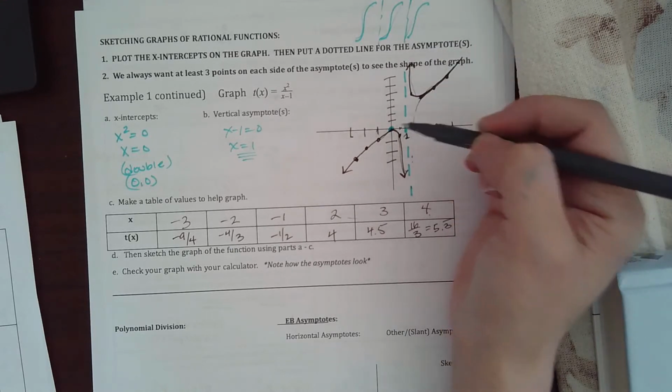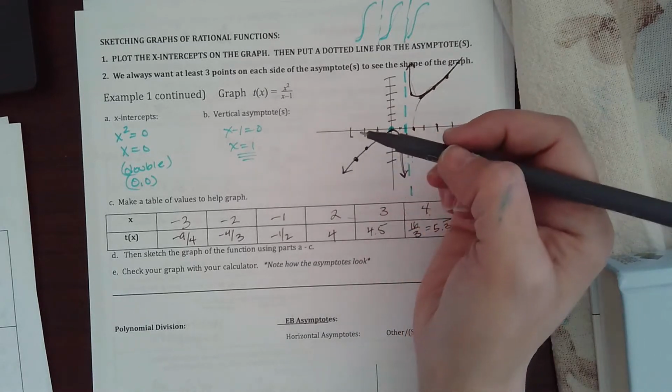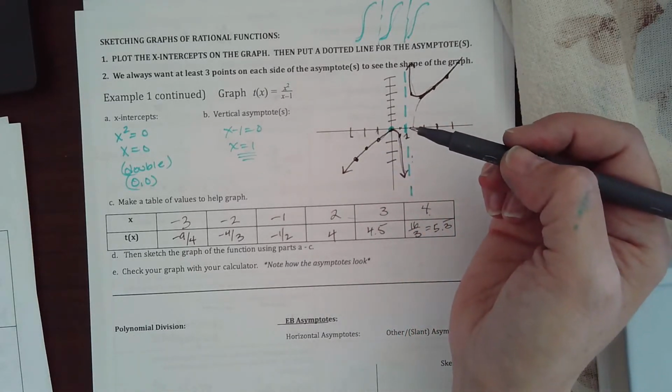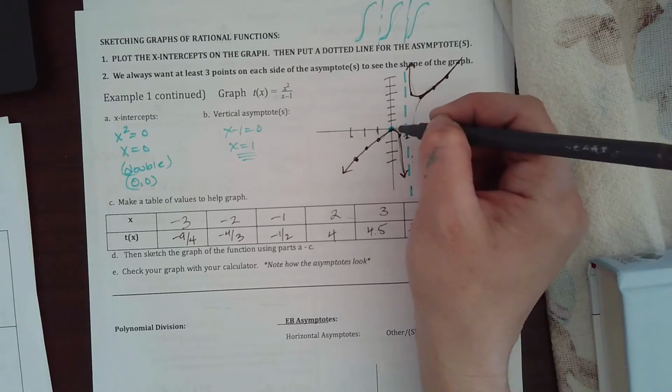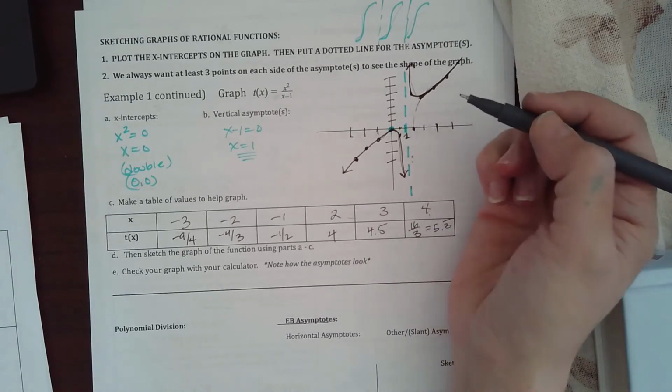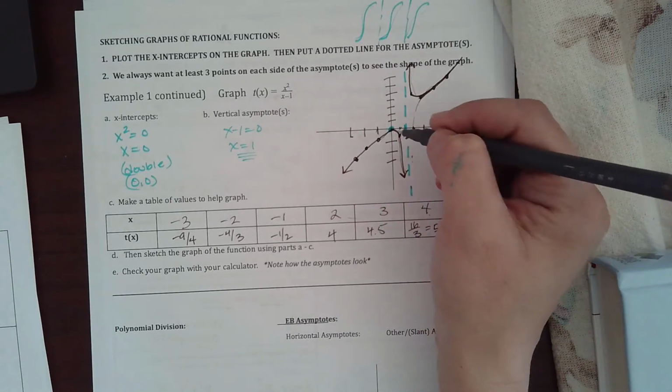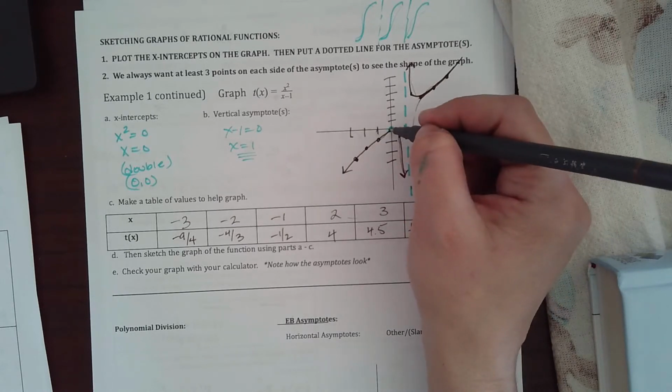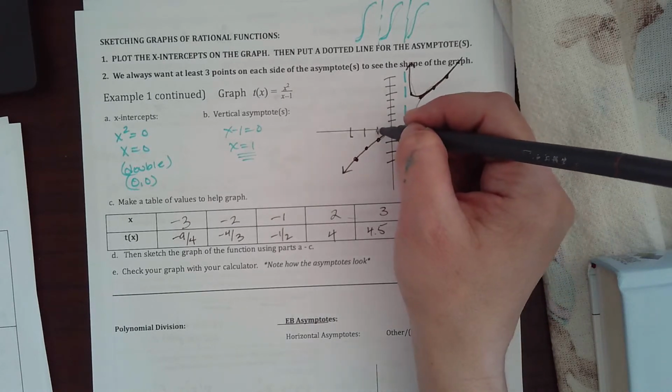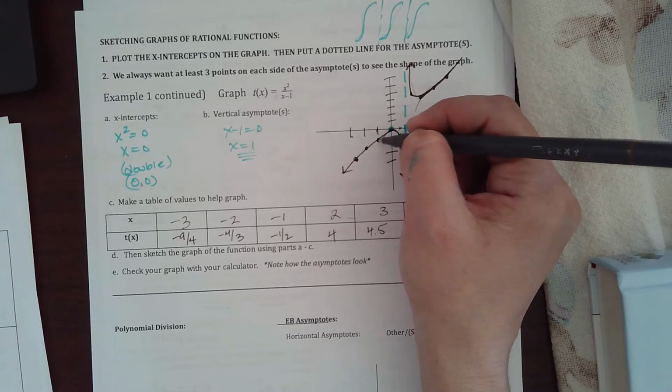By finding the x-intercepts, it gives you a good indication of where the graph is located. It gives you another point of reference. Here we have 0, 0. That allowed us to use that as guidance to know that our function is somewhere down here. So if we picked -1, we knew that our function was down here, as opposed to up here in quadrant 2.